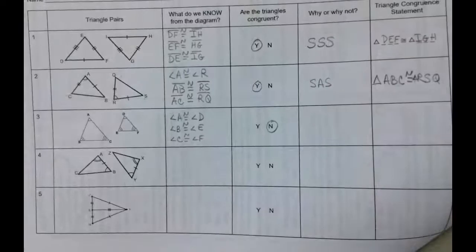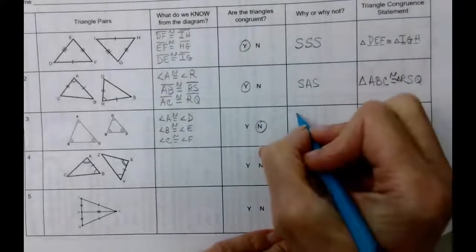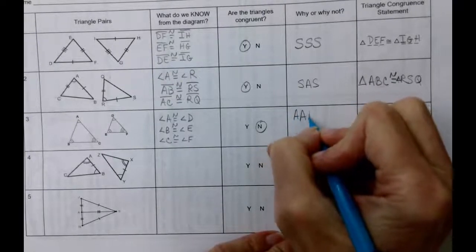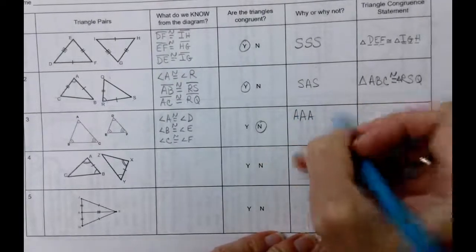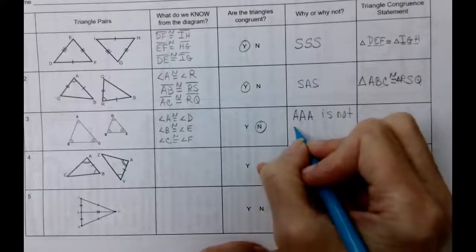We don't know anything about the sides. We're given 3 angles, angle, angle, angle, but that is not a congruent statement.